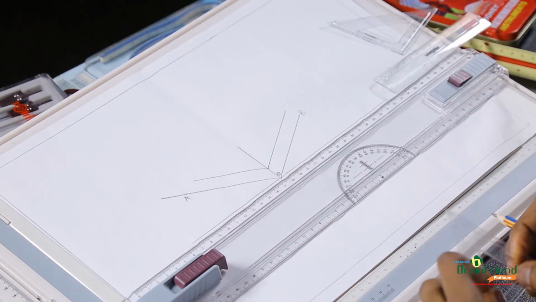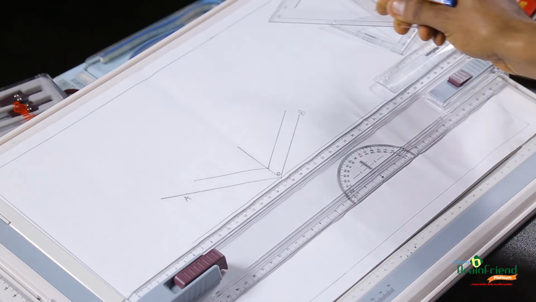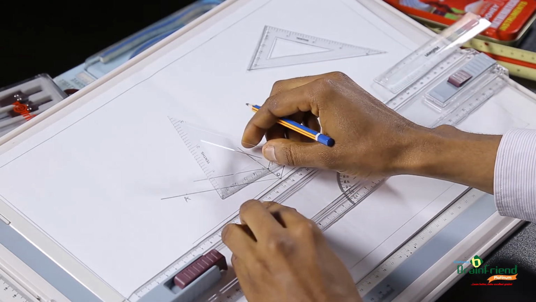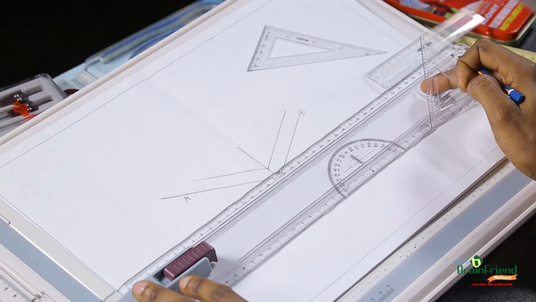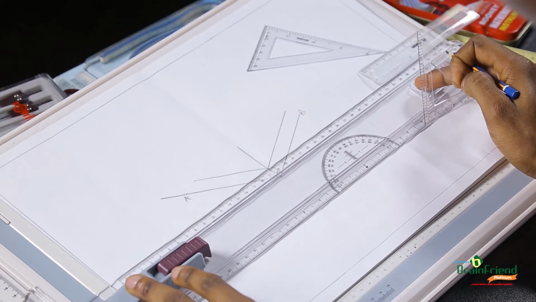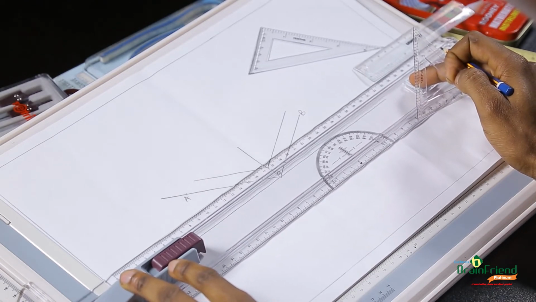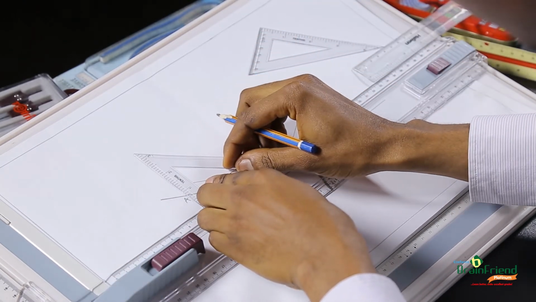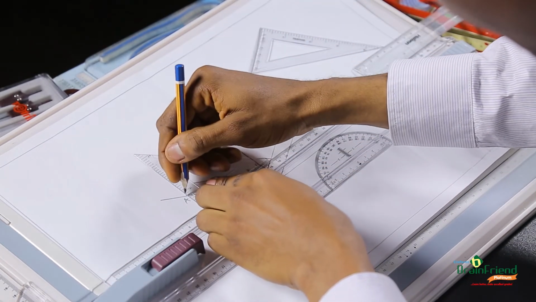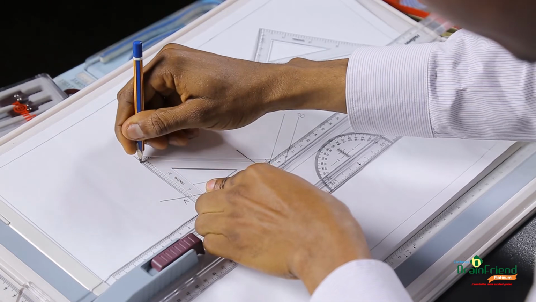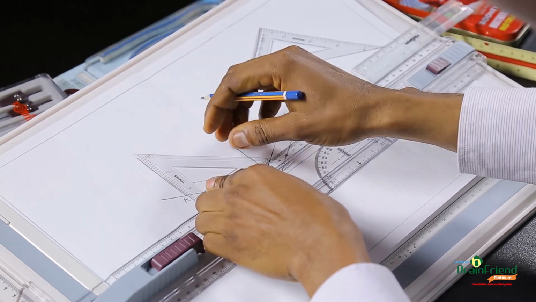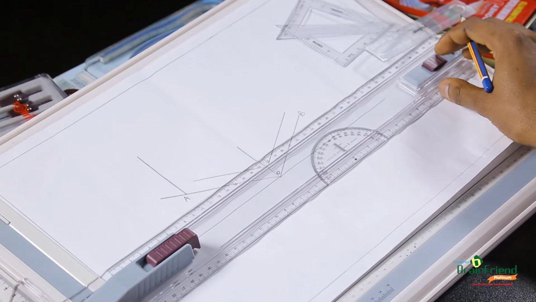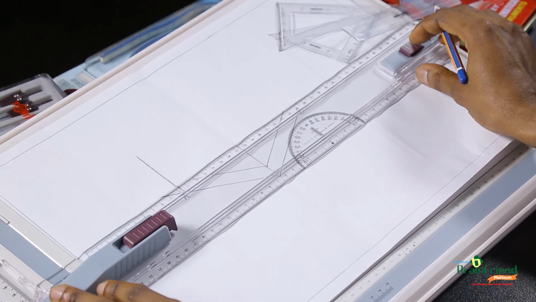The next thing you need to do is to project lines from point A upward. With the aid of your T-square, carefully slide the T-square upward. Project lines upward from point A. Ensure your T-square is properly aligned on your drawing paper.